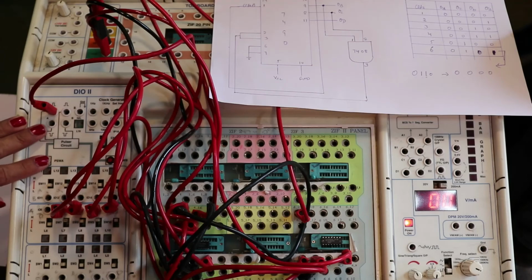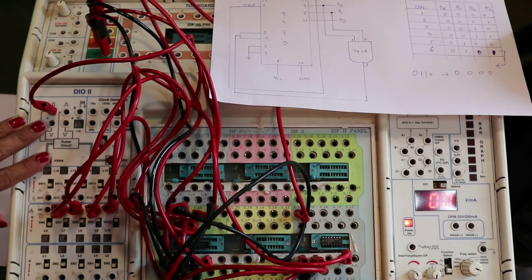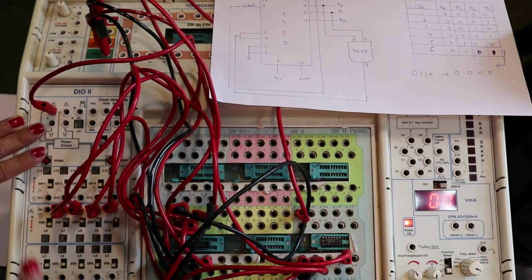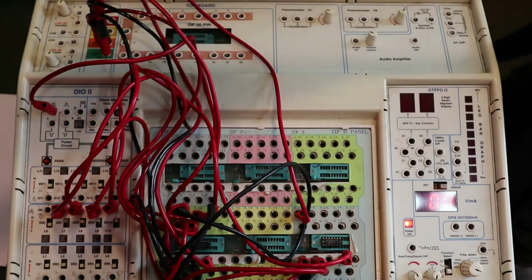We can check 1, 2, 3, 4, 5. Right? So initially it's 0. So next count, initial count it's 0. Next count 1, 2, 3, 4, 5. So this is the case if you are going to work for mod 6.